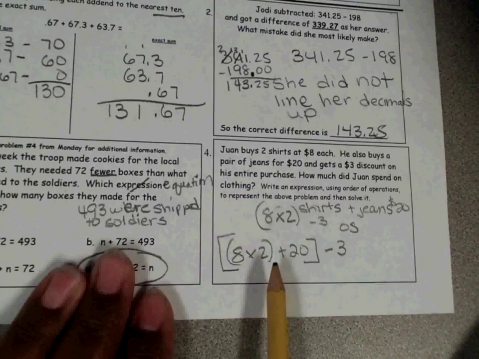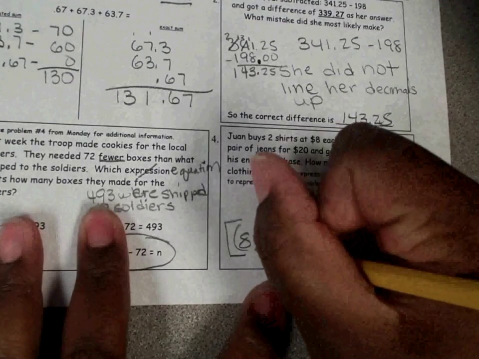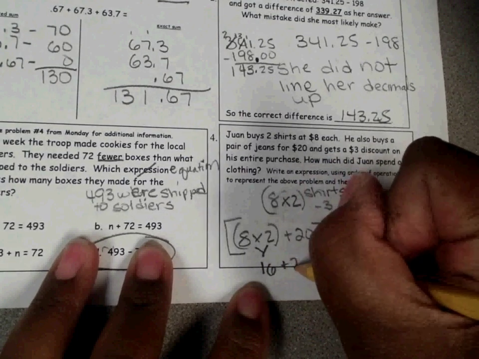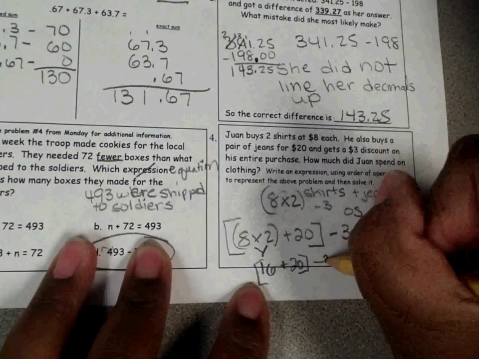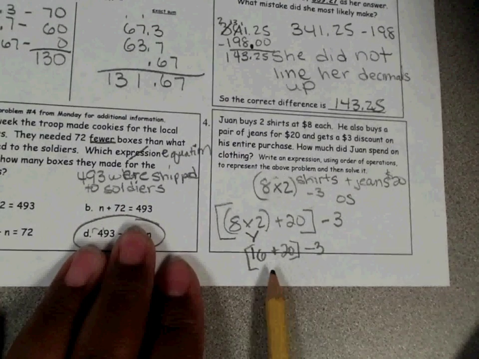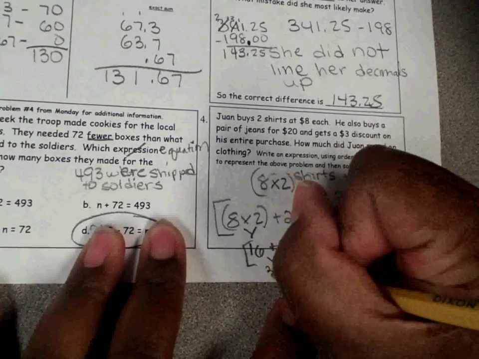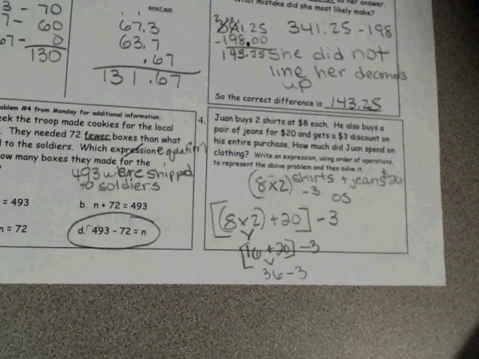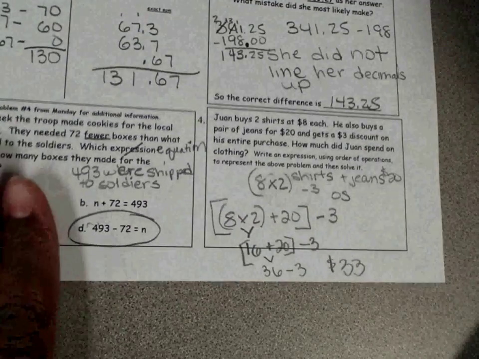So this is why I wrote my expression this way. The first thing I need to do is solve 8 times 2 in parentheses, which would give me 16 plus 20. I'm going to close those brackets because that needs to be solved before I subtract. Okay, now 16 plus 20 would give me 36, and then I subtract 3. 36 minus 3 gives me exactly $33 that he spent.